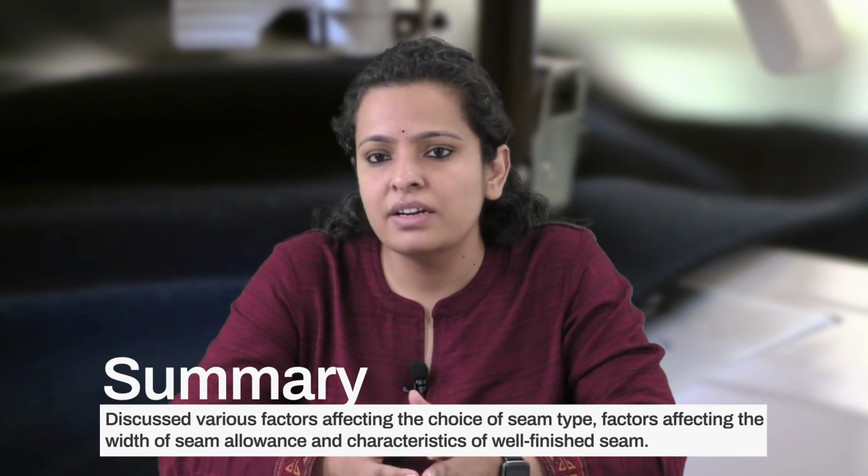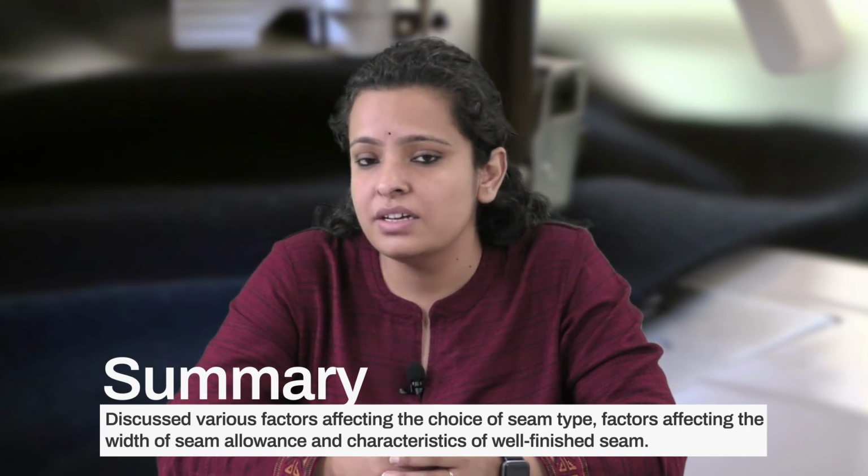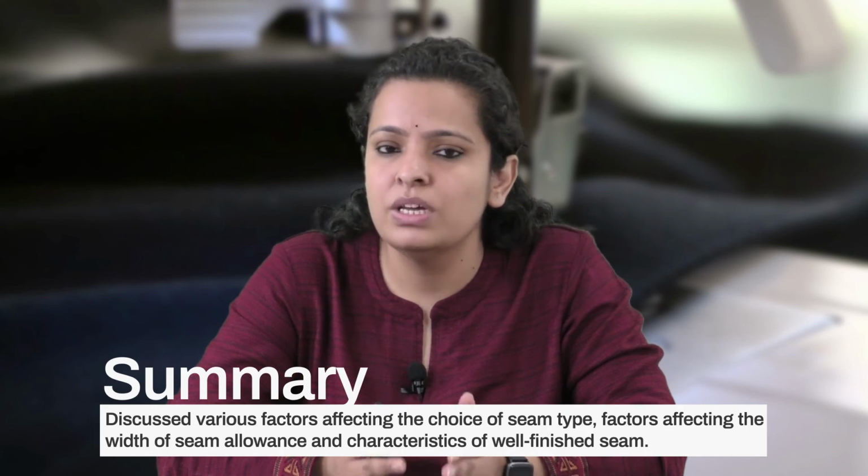We also discussed the factors which affect the width of the seam allowance we use in the garment construction, and different characteristics of a well-finished seam. And we also explained what different types of seams there are according to the type of fabric we use for the garment construction.